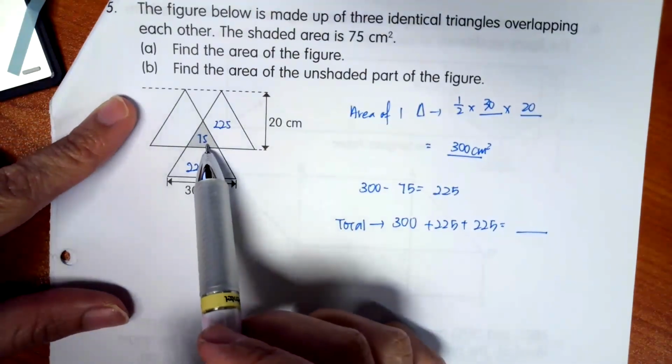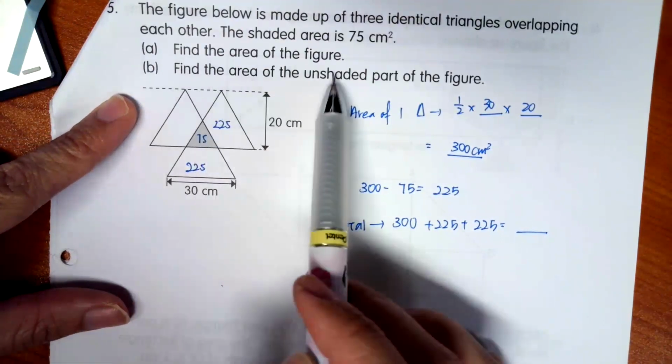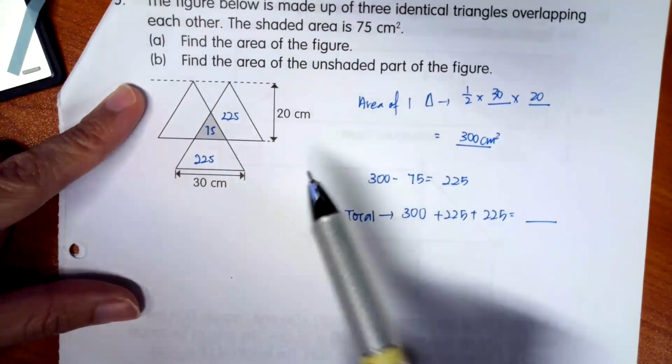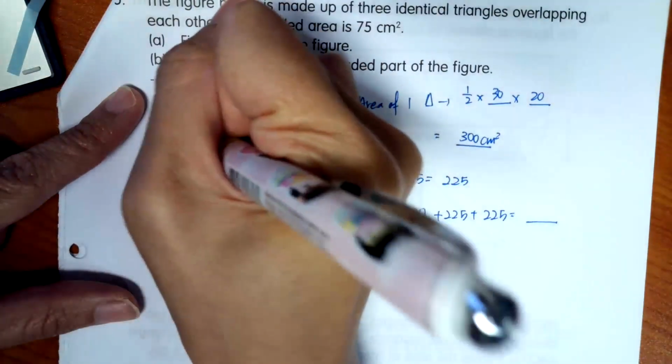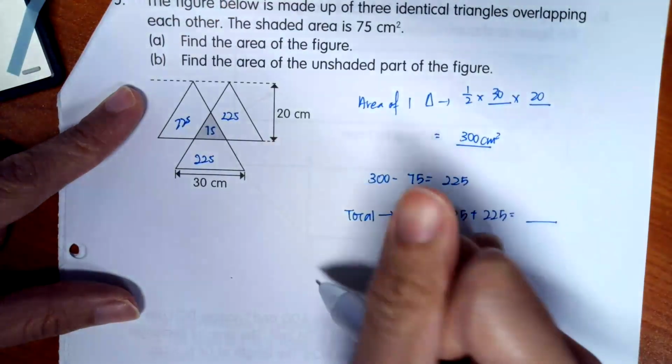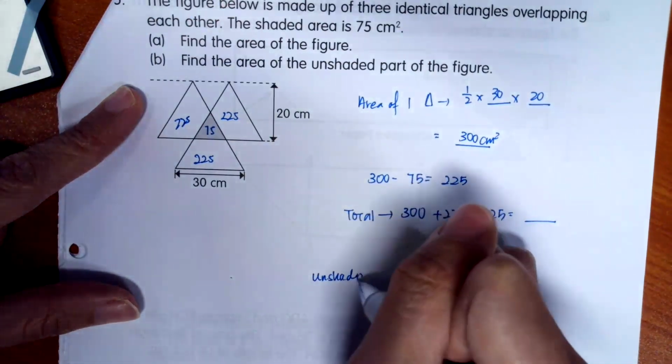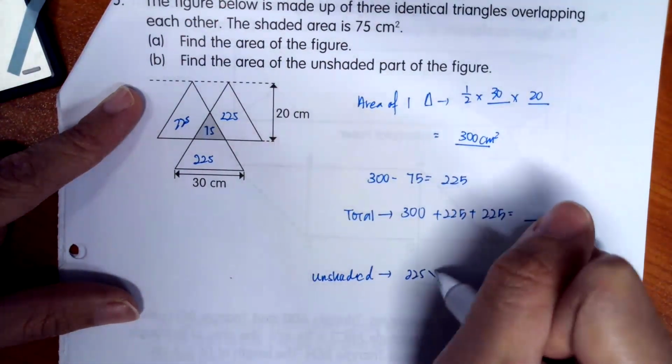Okay? Part B. Find the area of the unshaded part of the figure. So like I've done for you, the unshaded is actually 225, 225, 225 also. So the unshaded for part B is just 225 times 3. You get your unshaded. All right?